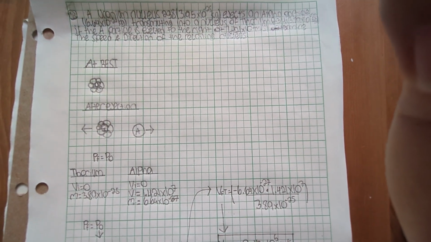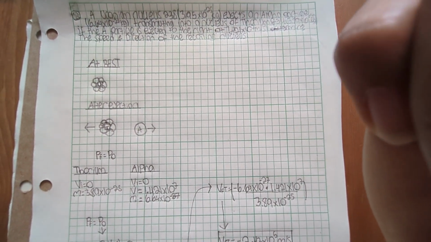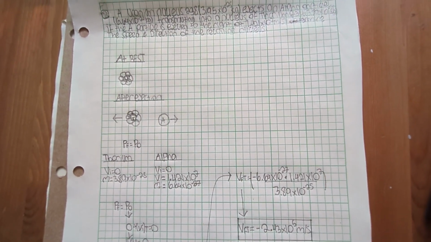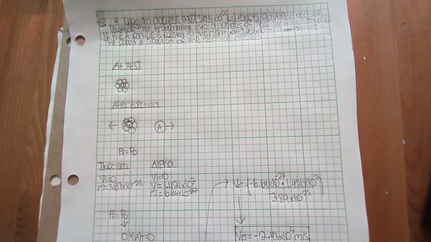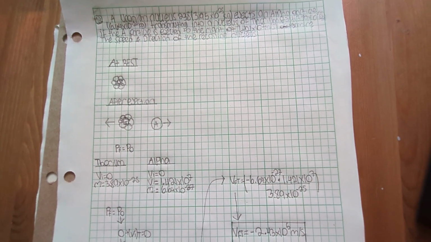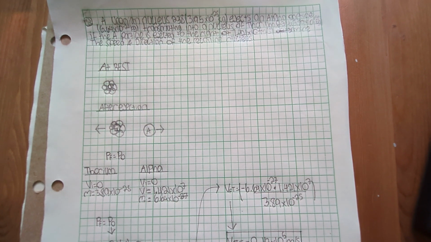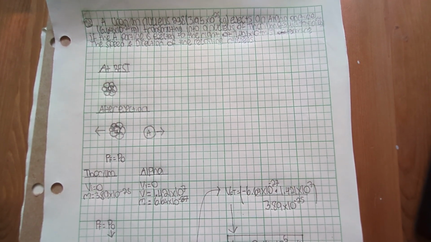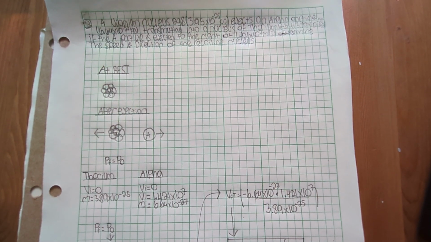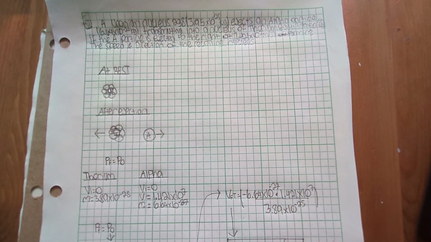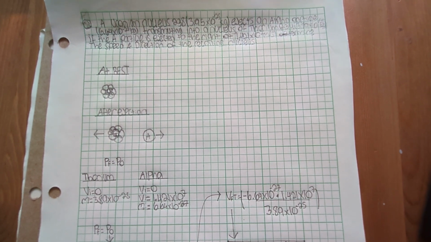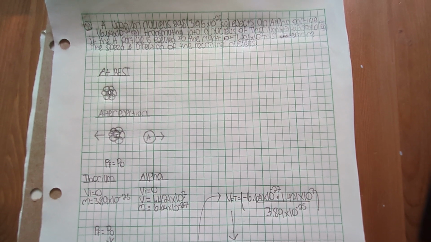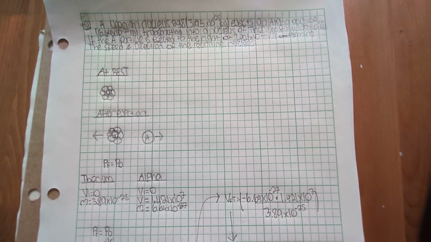A nucleus of uranium-238 of 3.95 times 10 to the negative 25th kilograms ejects an alpha particle of 6.64 times 10 to the negative 27th kilograms, transmuting into a nucleus of thorium-234 of 3.89 times 10 to the negative 25th kilograms. If the particle is ejected to the right at 1.421 times 10 to the 7th meters a second, determine the speed and direction of the recoiling nucleus.